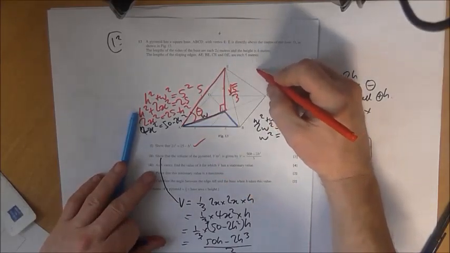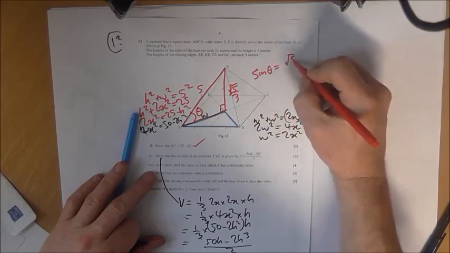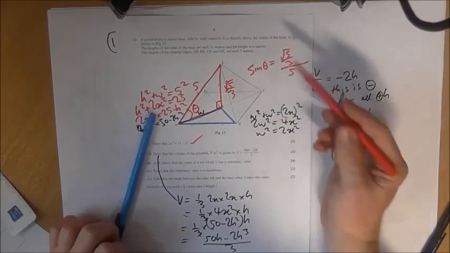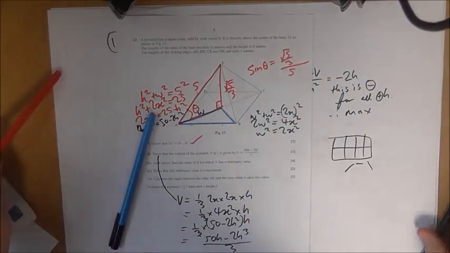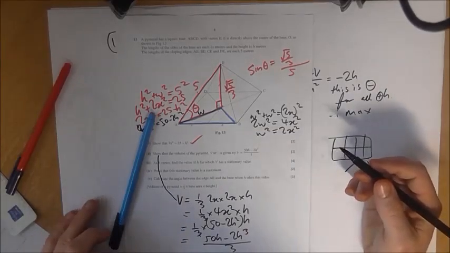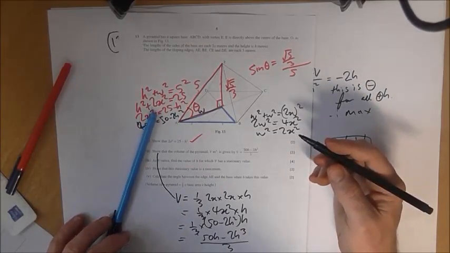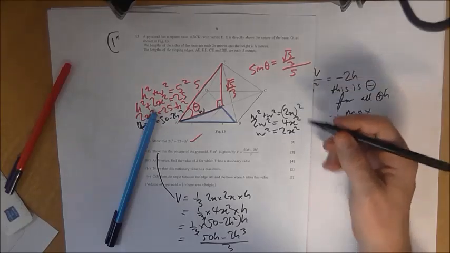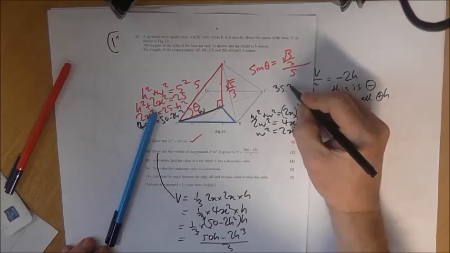That's the angle. So sine theta equals root 5/3 all over 5. So go shift sine, type that using fraction button on a nice modern calculator, and out pops 35.3.